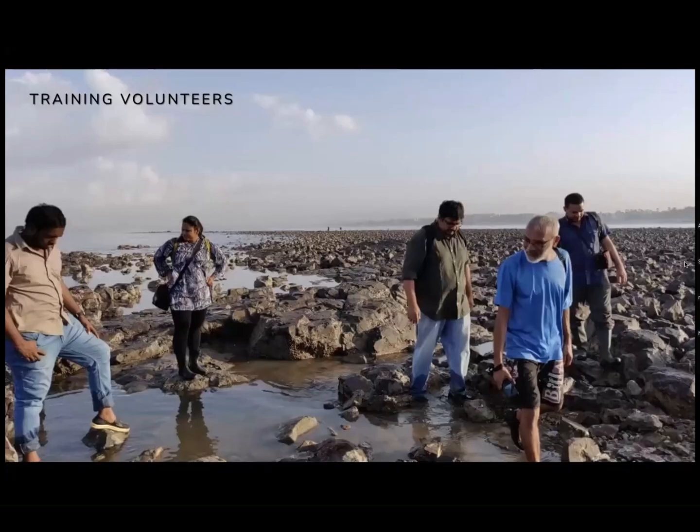We also started training volunteers. The people who are very keen on learning about the intertidal would accompany us even on our explorations and learn more about the shore so they could then start taking their own shore walks.